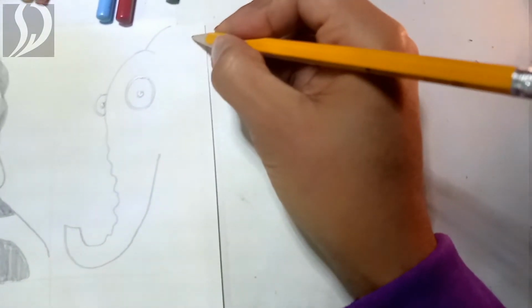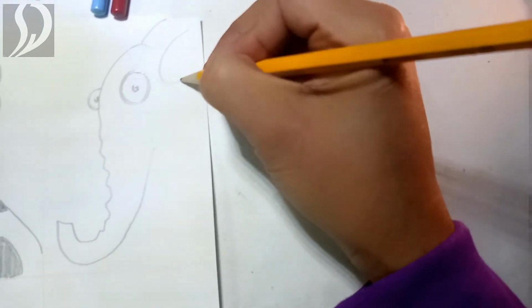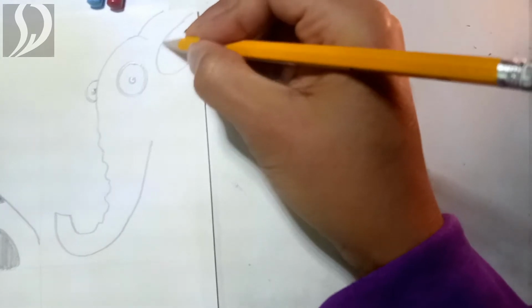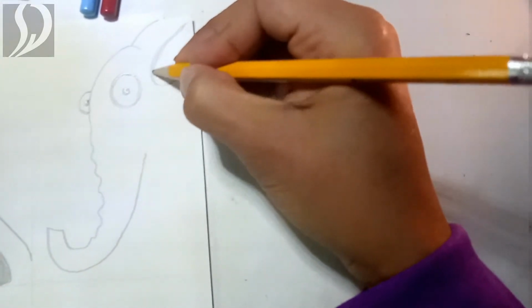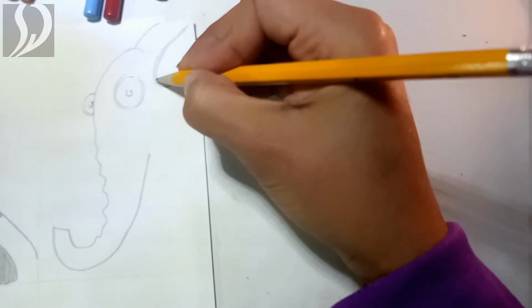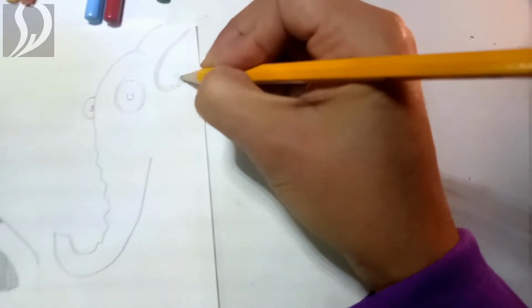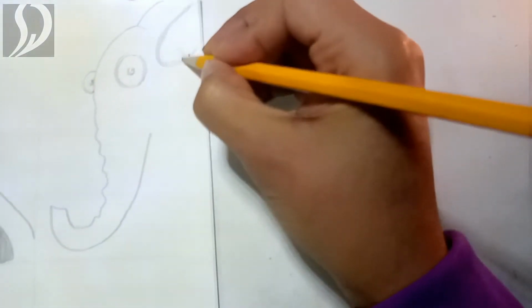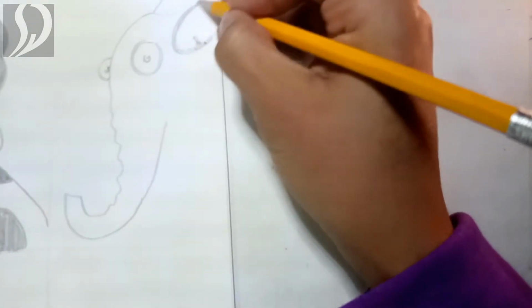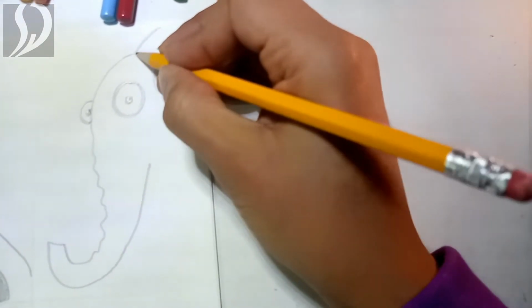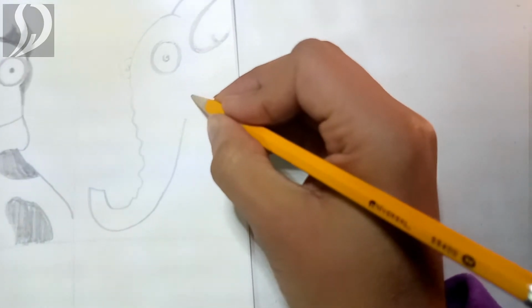We need some big ears, so I'm going to suggest that there's a big ear. Oval type shape there. We're going to darken that around so it looks nice and thick. And then it kind of turns in a little bit there, like a real elephant's ears. Right? So there's my elephant.